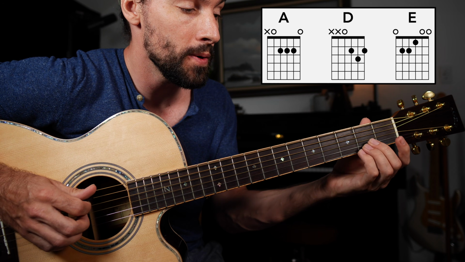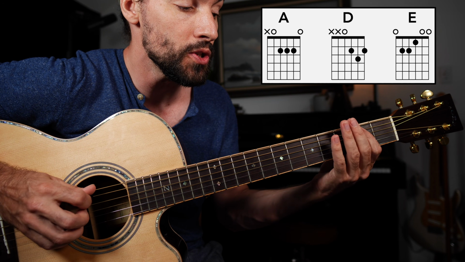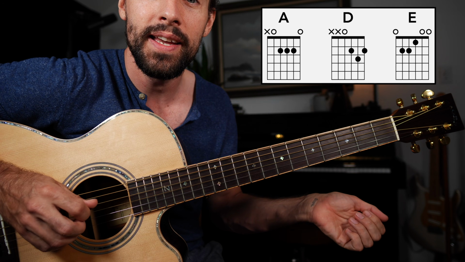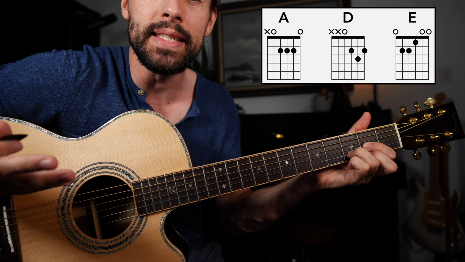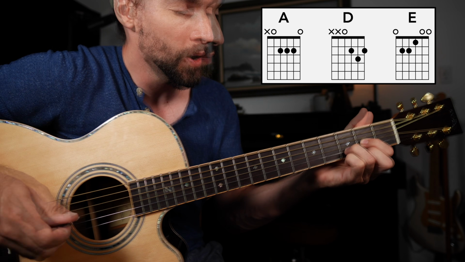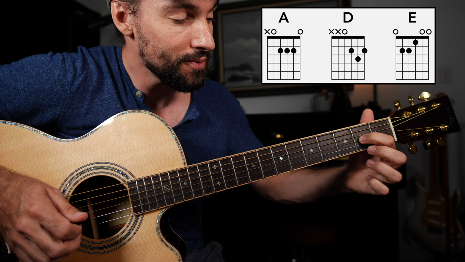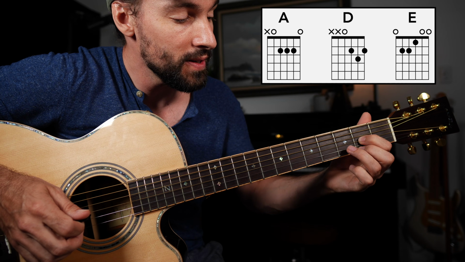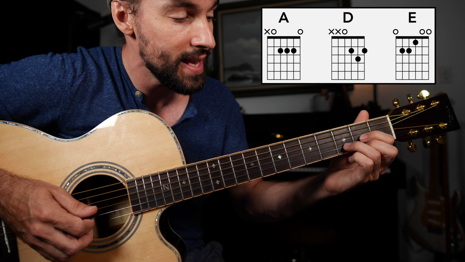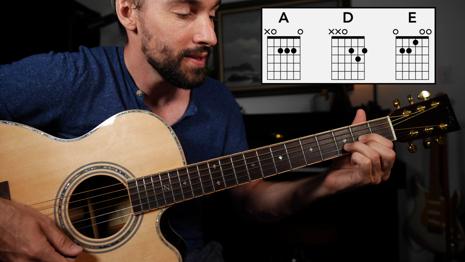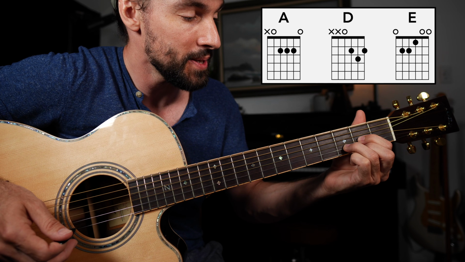We call it the 4 chord because in the A major scale, 1, 2, 3, 4, D is the 4th note of the scale, so D major is the 4 chord. Okay, so I have 2nd fret G, 2nd fret high E string, and my ring finger is on the 3rd fret of the B string. Fingers just behind the frets, nice and arched, so that way you don't block any of the strings.